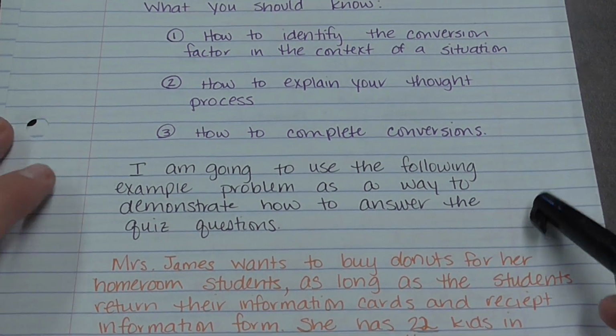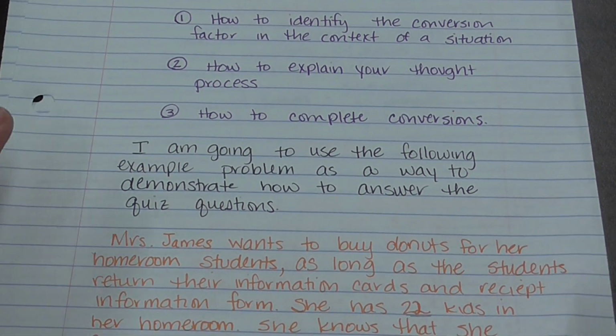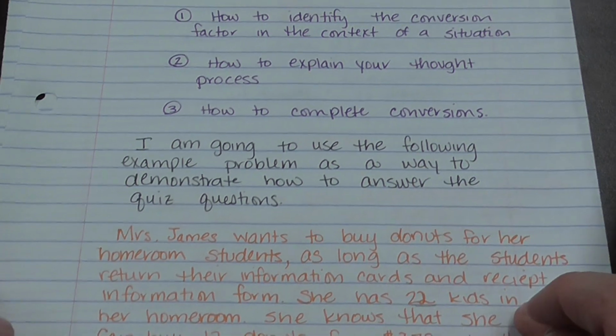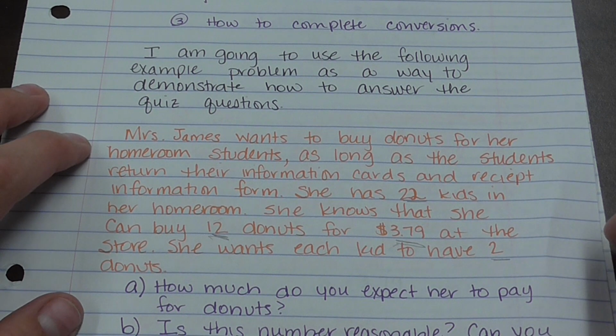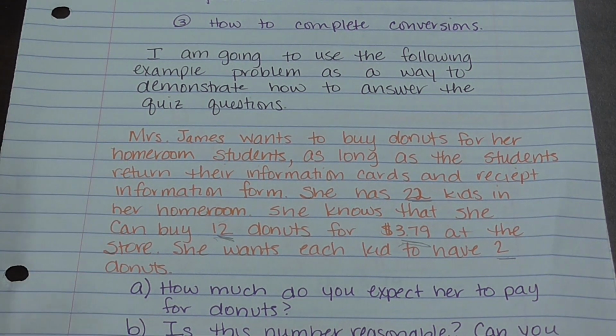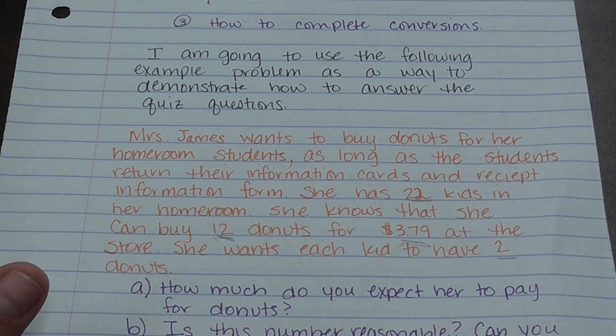I'm going to use the following example problem as a way to demonstrate exactly what I'm looking for when we answer the quiz. This is a really good example, by the way. Miss James wants to buy donuts for her homeroom students, as long as the students return their information card and receipt information form. She has 22 kids in her homeroom.